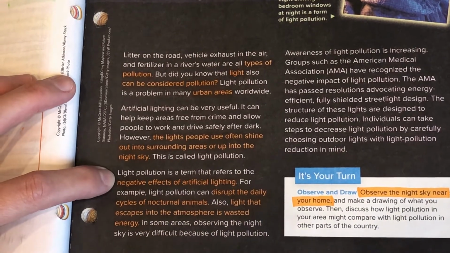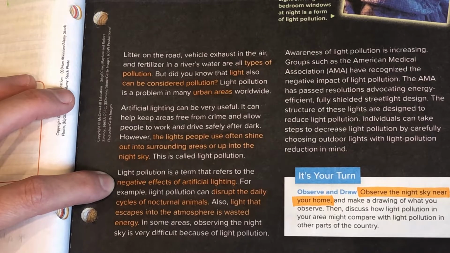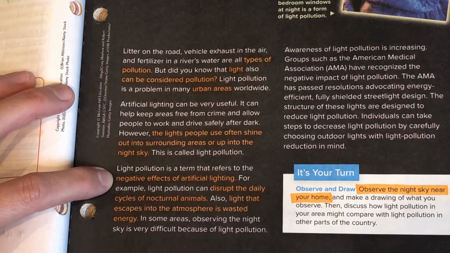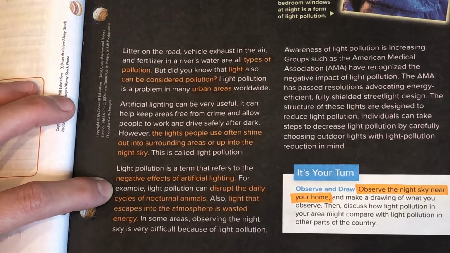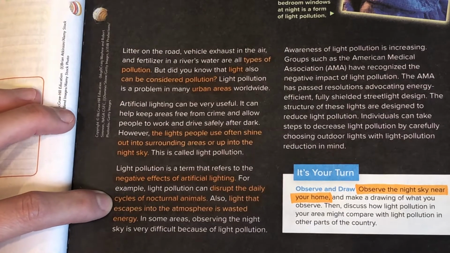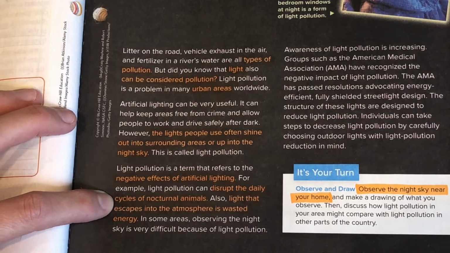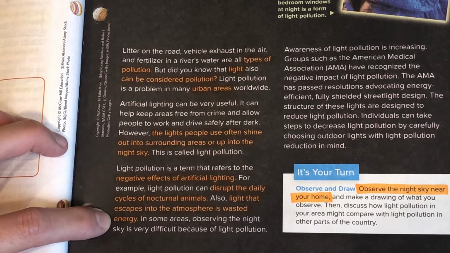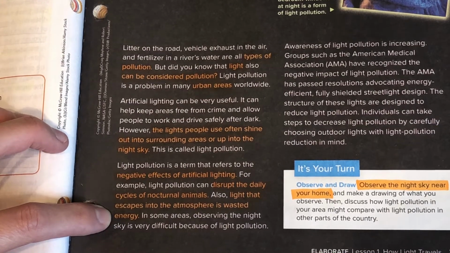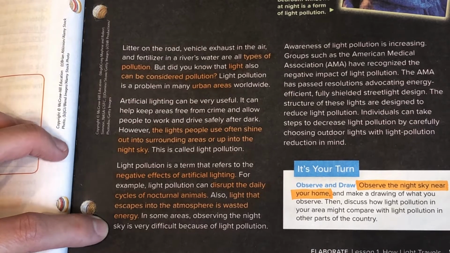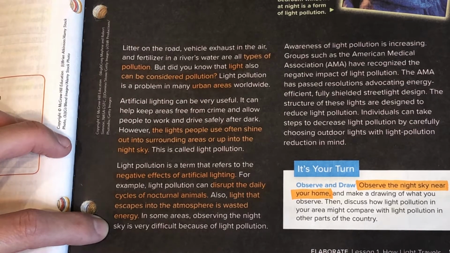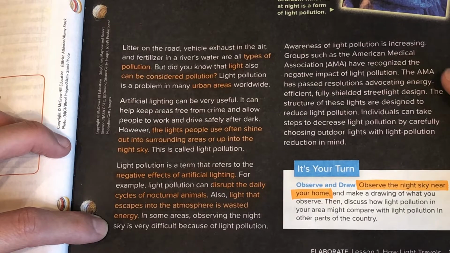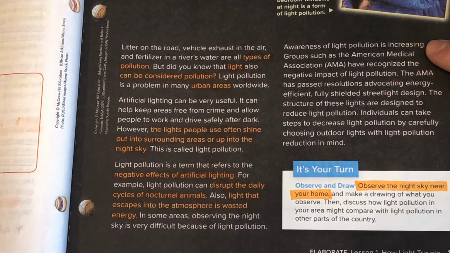Light pollution is a term that refers to negative effects of artificial lighting. For example, light pollution can disrupt the daily cycles of nocturnal animals. Also, light that escapes into the atmosphere is wasted energy. It's got to go somewhere. In some areas, observing the night sky is very difficult because of light pollution. Awareness of light pollution is increasing.